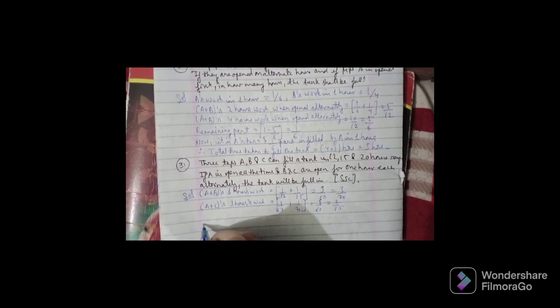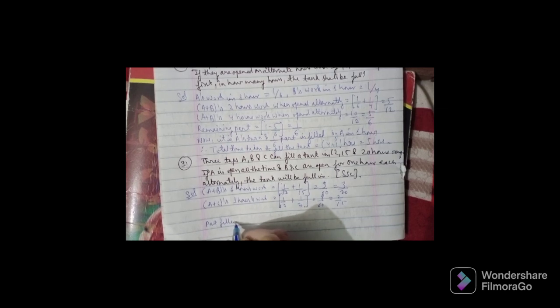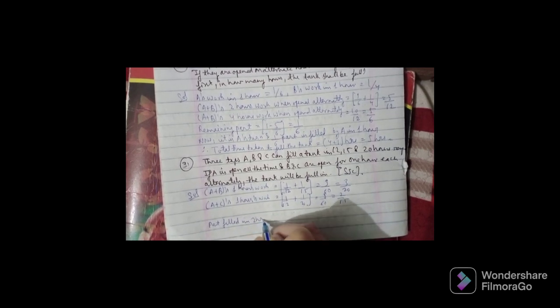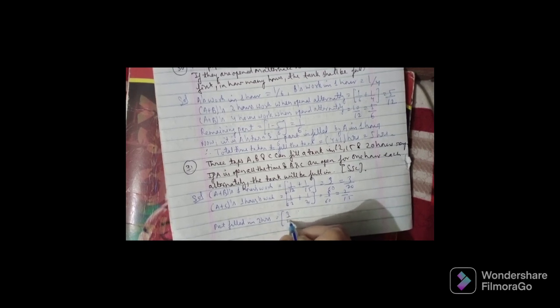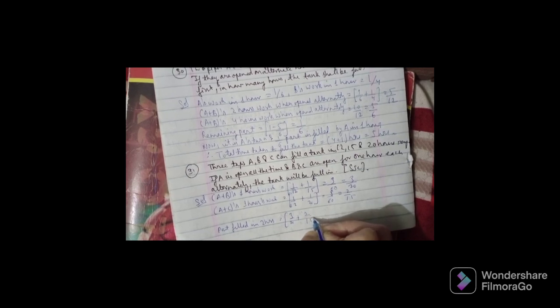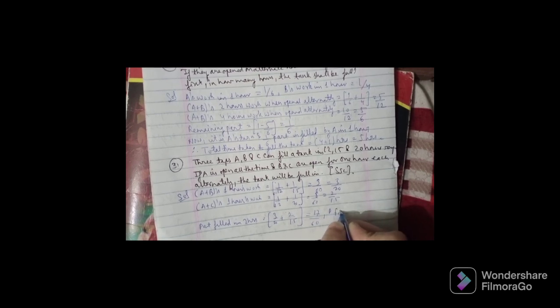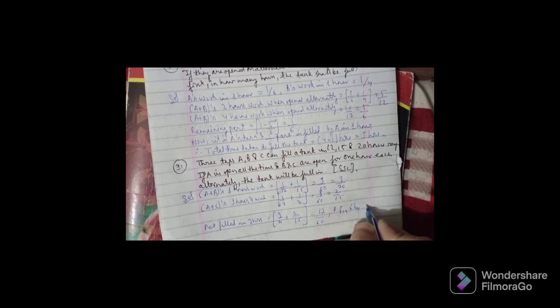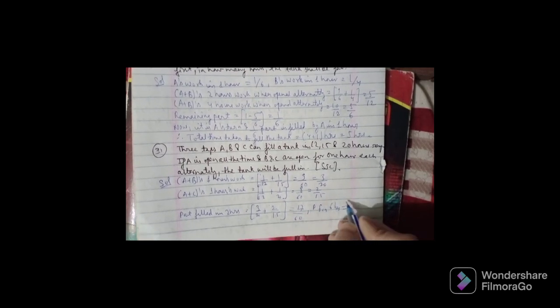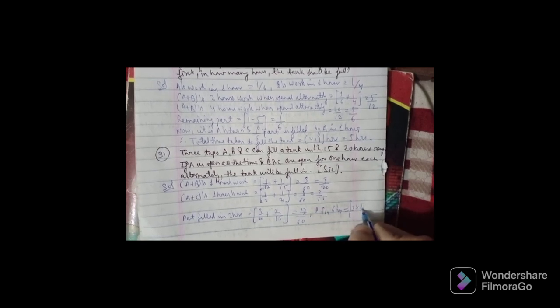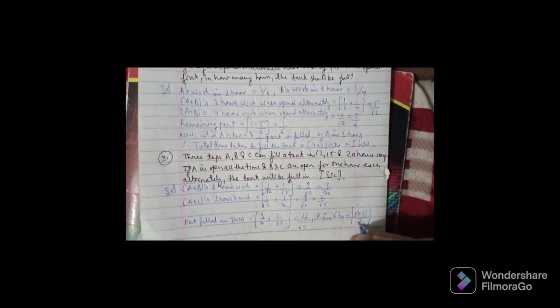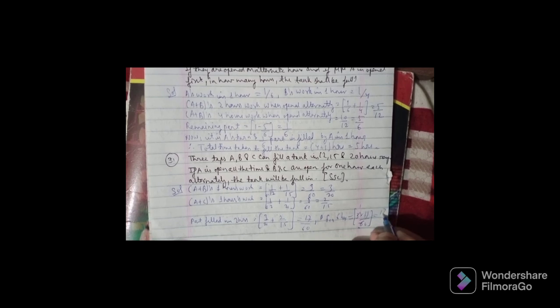So part filled in 2 hours equals 3 upon 20 plus 2 upon 15, which equals 17 upon 60. And part filled in 6 hours equals 3 into 17 by 60. 3 ones are 3, 3 20s are 60. It will be equal to 17 upon 20.